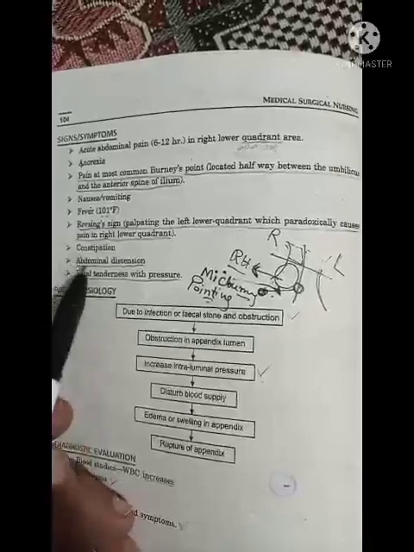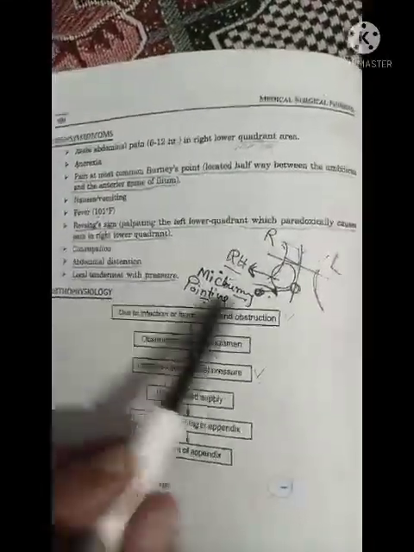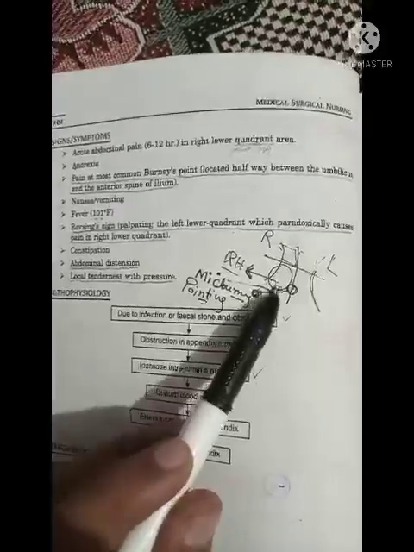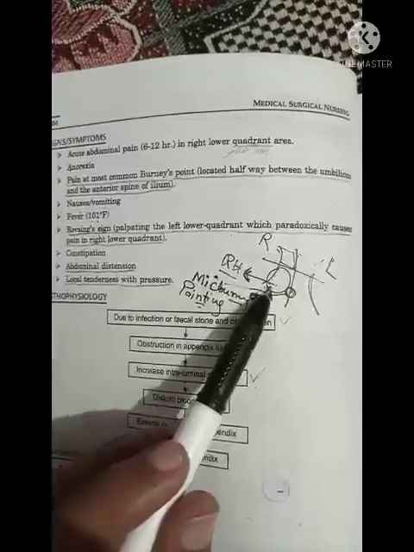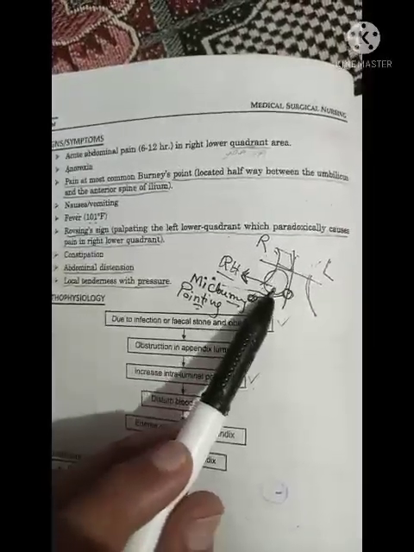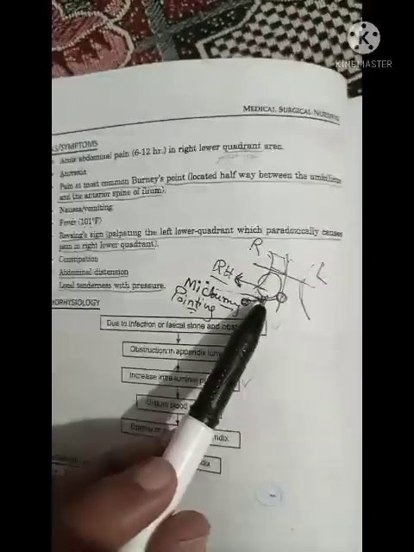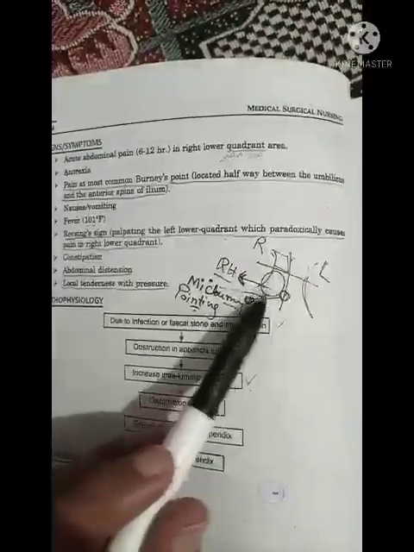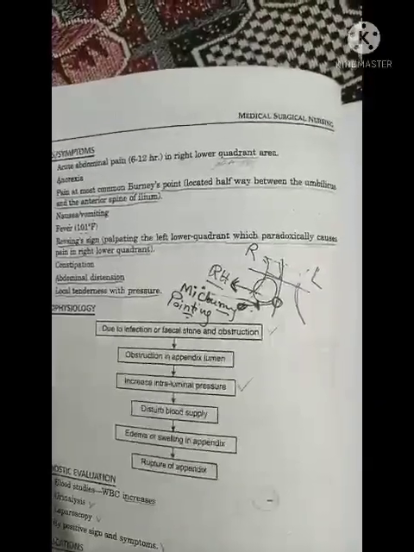The patient will have constipation, abdominal distension, and local tenderness with pressure. Whenever we touch the patient here in this right lower quadrant, he will complain of pain. So these are the signs of the patient. The patient will have fever, pain, Rovsing's sign, pointing sign, and tenderness over this area. So these are the clinical signs for appendicitis.